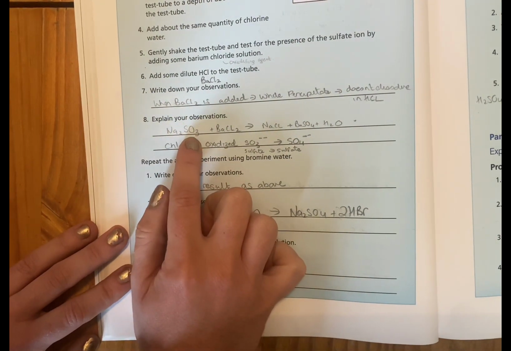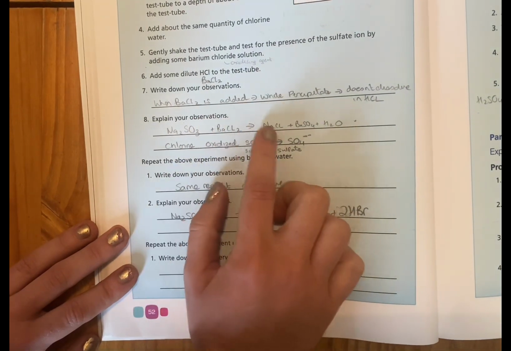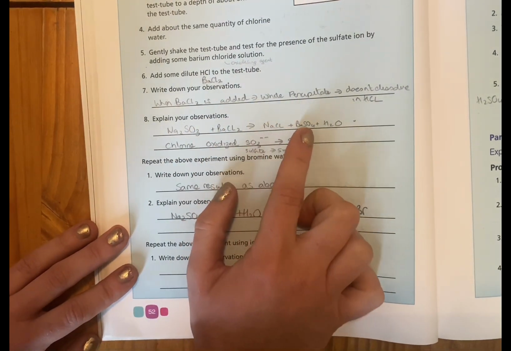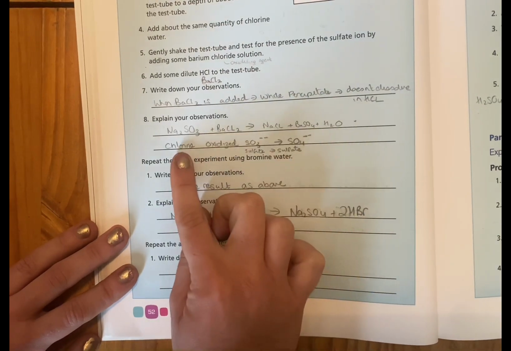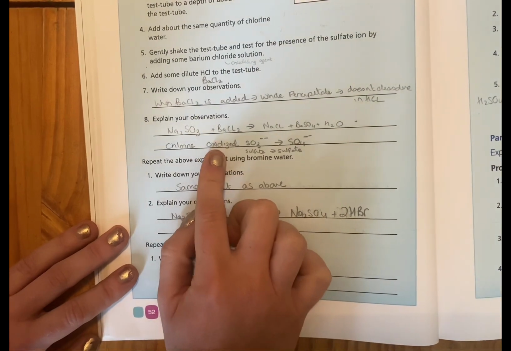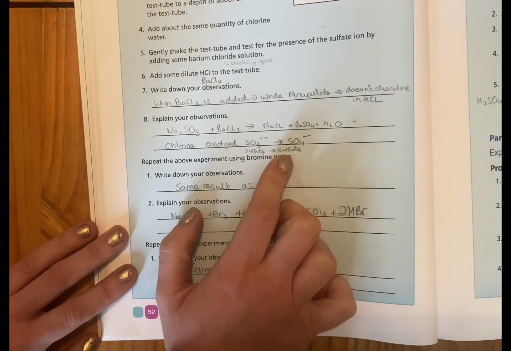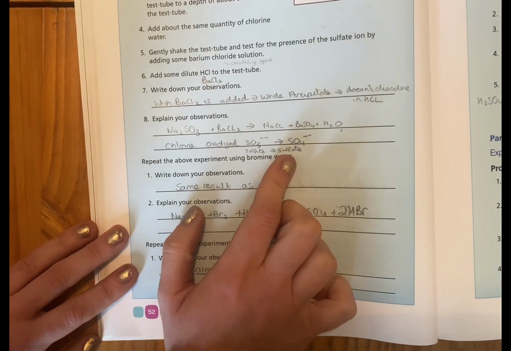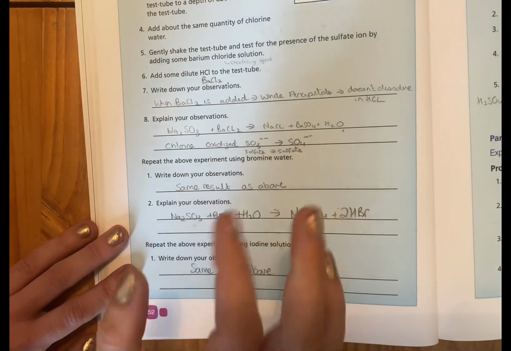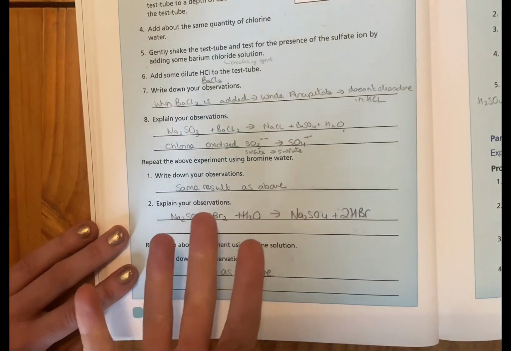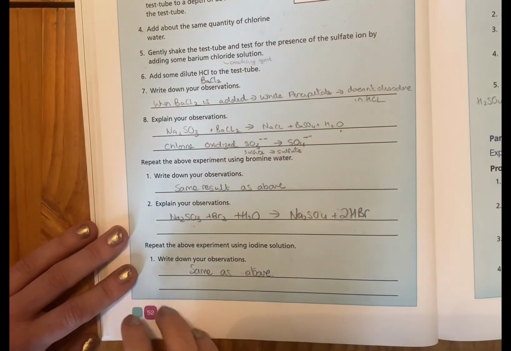Sodium sulfite plus the barium chloride reacts to give us salt, barium sulfate, and water. So the chlorine has oxidized the original sulfite ion to sulfate. And we've checked that by adding in HCl. And now, because the precipitate doesn't dissolve, we can say it's sulfate rather than sulfite.